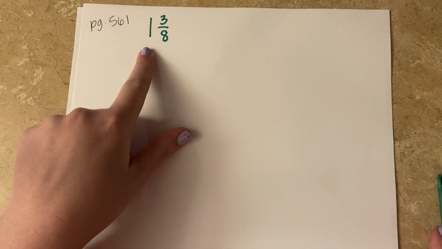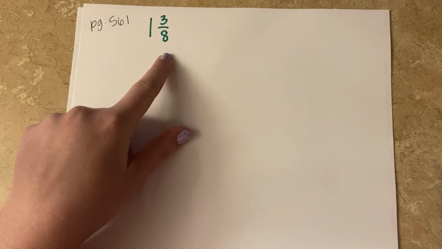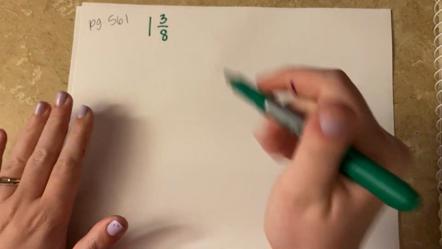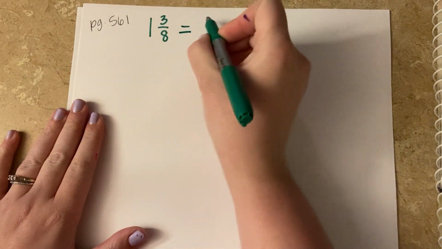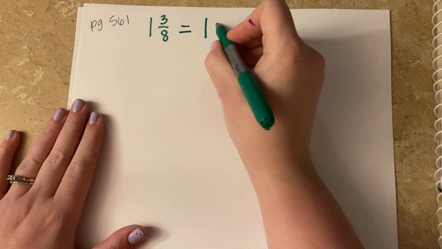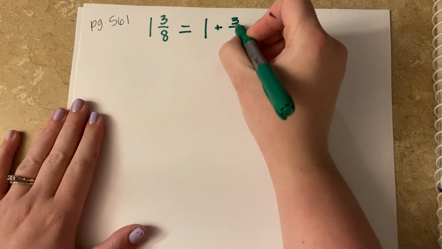Okay, so right now it's a mixed number because there's a whole part and a fraction part. But now it wants us to switch it into an improper fraction. Okay, so what we're going to do is we're going to say that this mixed number is equal to 1 whole plus 3/8, right?